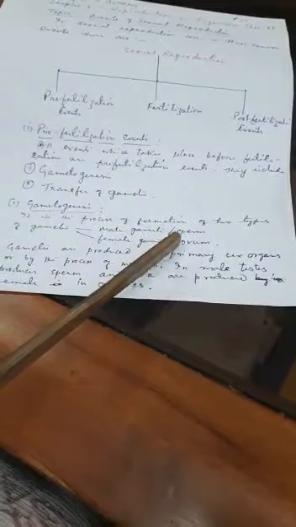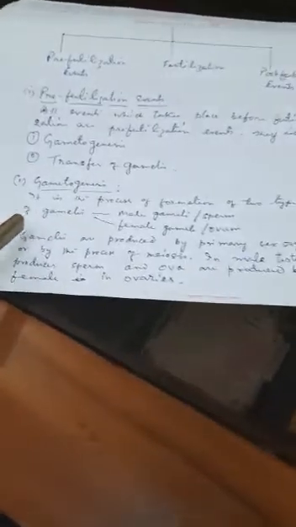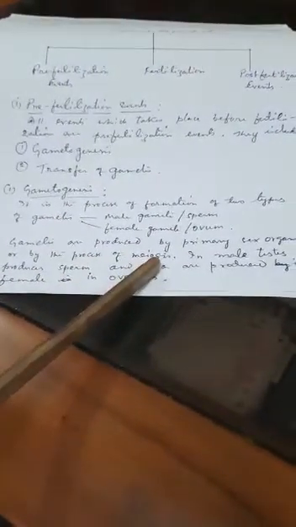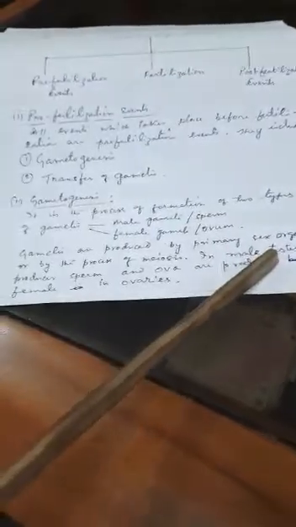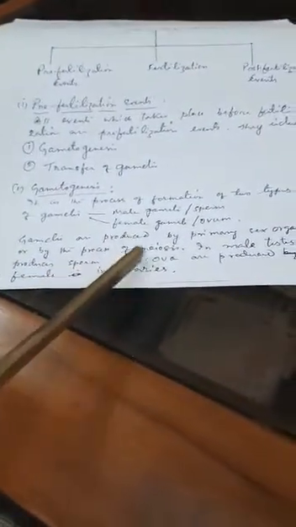In number 1, that is gametogenesis. What is gametogenesis? It is the process of formation of two types of gametes, male gamete or sperm and female gamete, that is ovum. Students, you already know that gametes are important for sexual reproduction. In sexual reproduction, gametes must be produced by primary sex organs or by the process of meiosis. In male, testis produces sperm and ova are produced by female in ovaries.